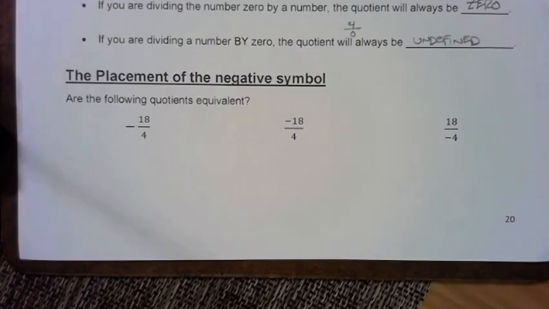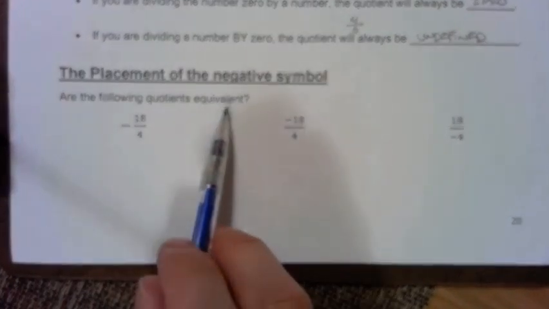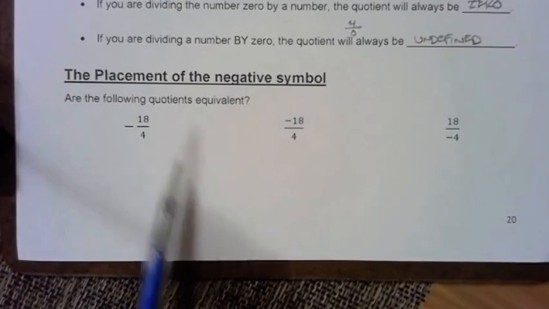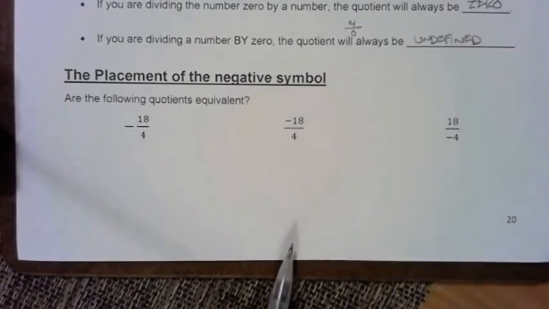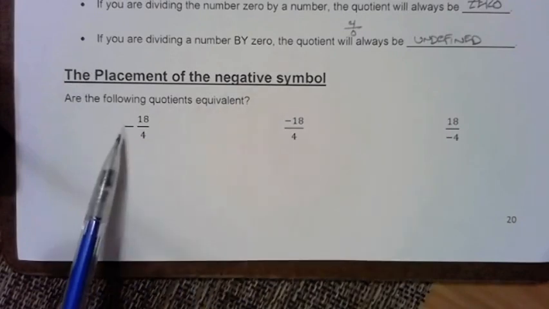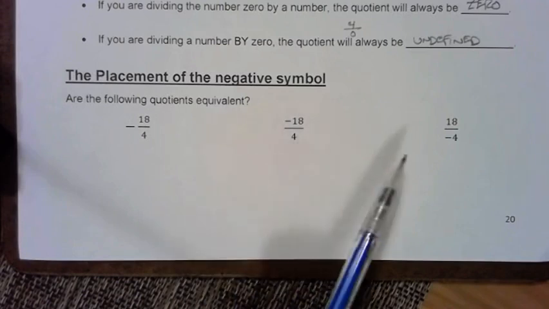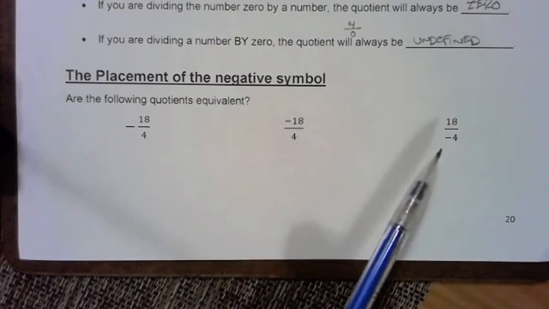Since dividing with negatives is something new for us, we need to discuss the placement of the negative symbol in your division problem. This question asks, are the following quotients equivalent? Notice in each case we can see an 18 and a 4, and then we have a negative symbol in each example. In this first one, the negative symbol is out front. In the second one, the negative symbol is in the numerator. And in the third one, the negative symbol is in the denominator.